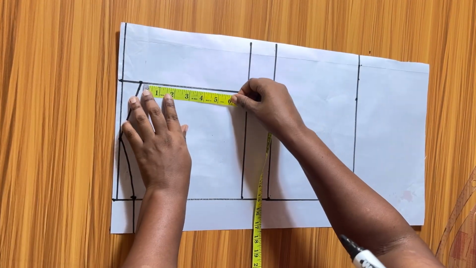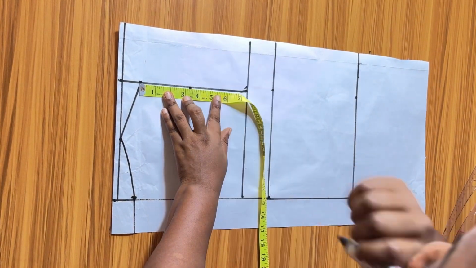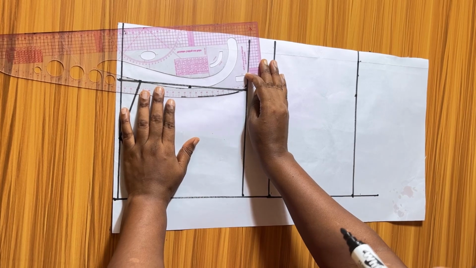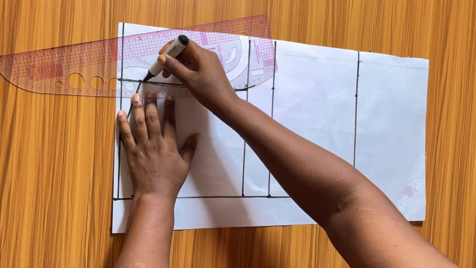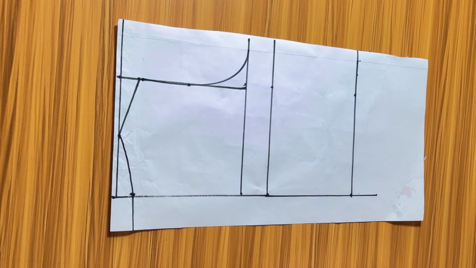For the back armhole curve, I'm going to mark the midpoint, and from that point, I'm going to use my curve ruler to connect to the chest line, and that is the back armhole curve. And always take note that there's a difference between the front armhole curve and the back armhole curve.